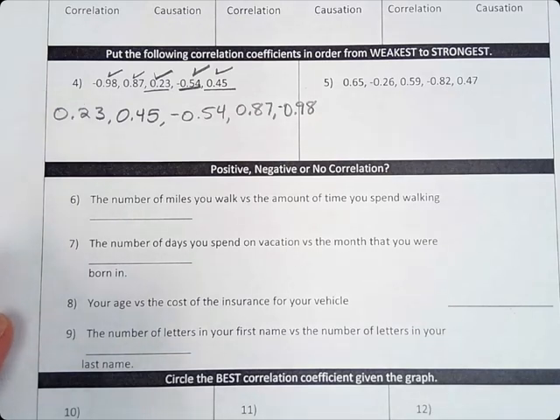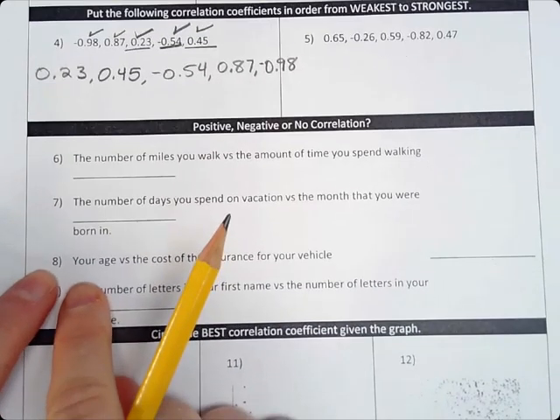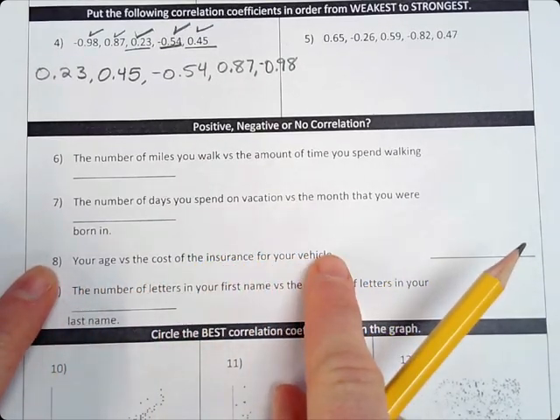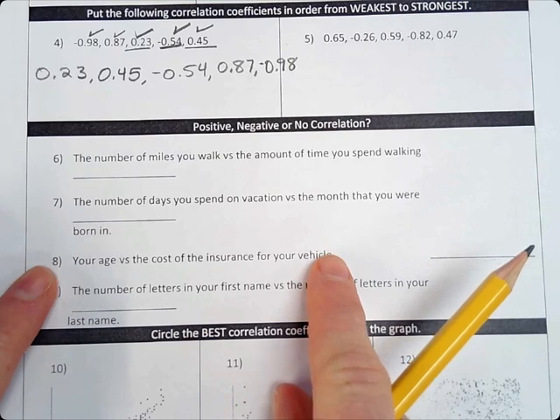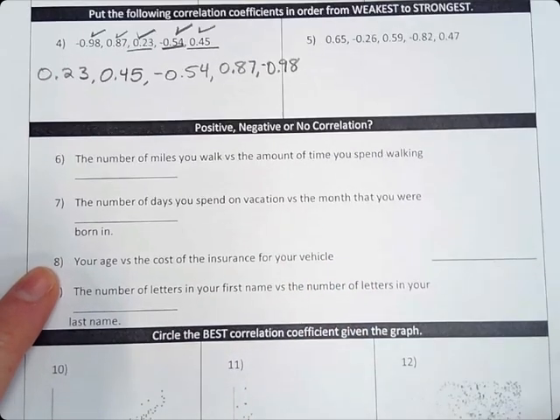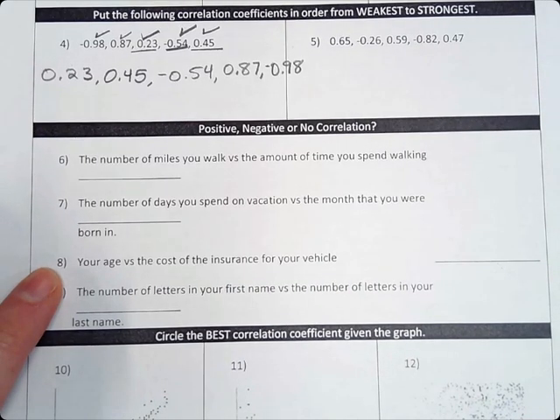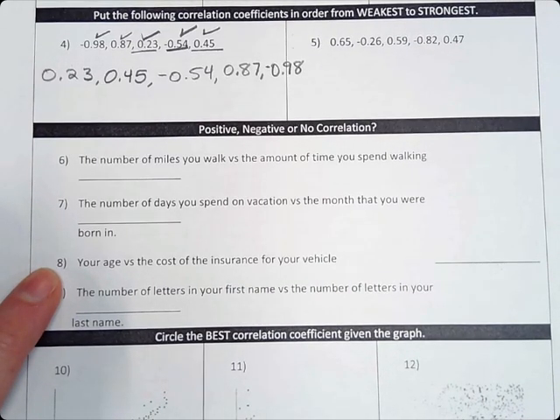The next set of problems is asking, is this correlation positive, negative, or none? So number 8 is what I wanted to look at. Your age versus the cost of insurance for your vehicle. Whenever kids turn 16, they start driving. Some of y'all are probably working on your permit right now, or maybe you've gotten your license.